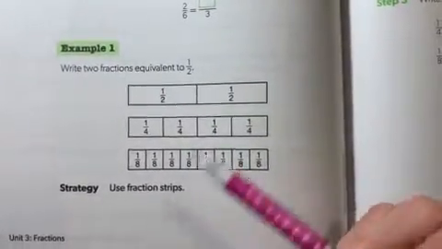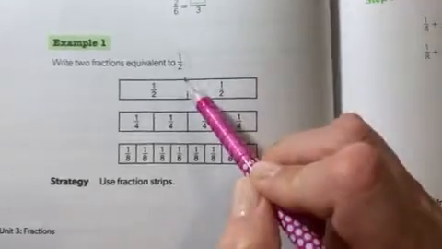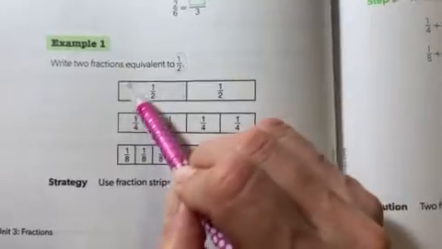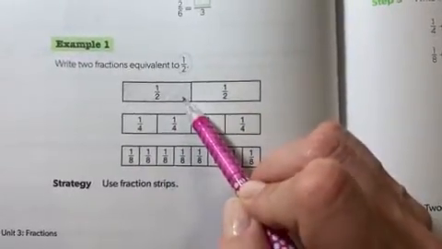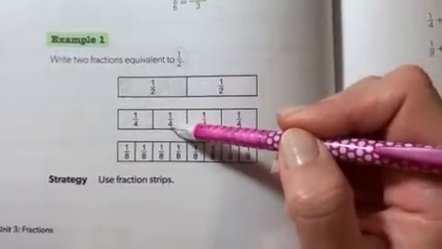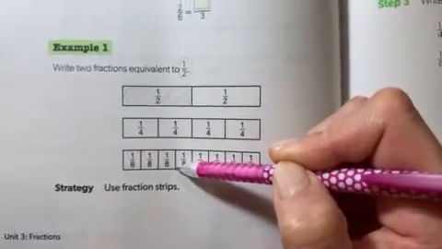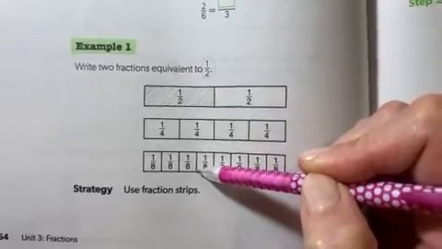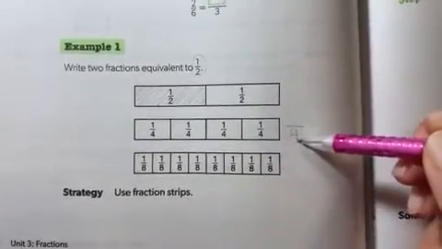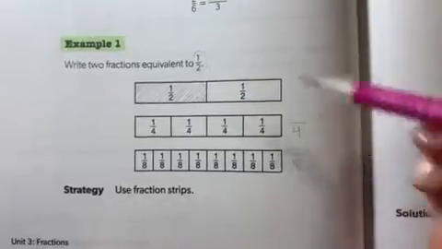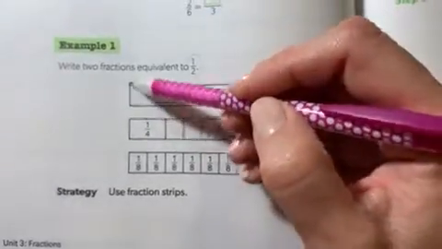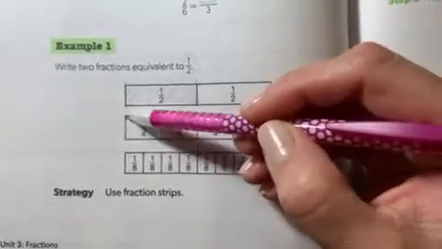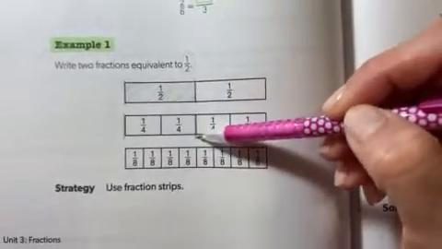shade equal parts. So if I want to find two equivalent fractions to 1/2, I'm going to shade 1/2. Okay. After I shade 1/2, I'm going to look under my other strips, and I'm going to shade the same amount that will help me to find equivalent fractions in fourths and in eighths. Okay. So if I shaded from here to here in the half strips, I'm going to shade from here to here in the fourth strips.